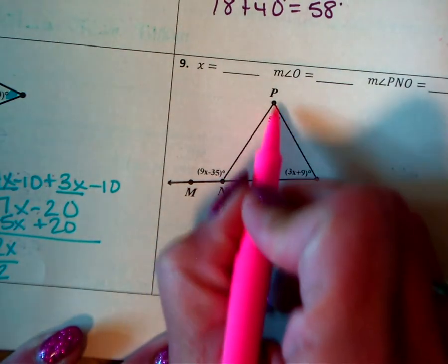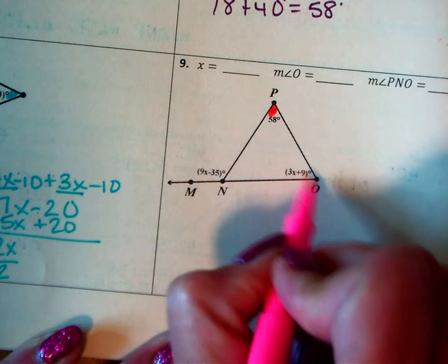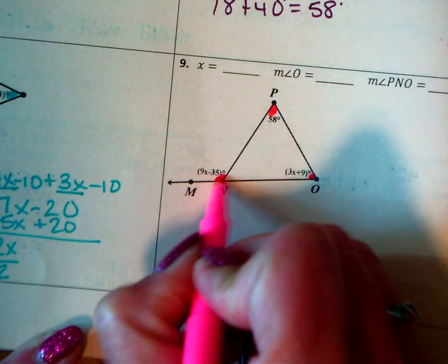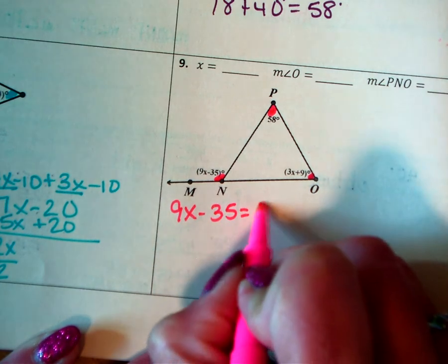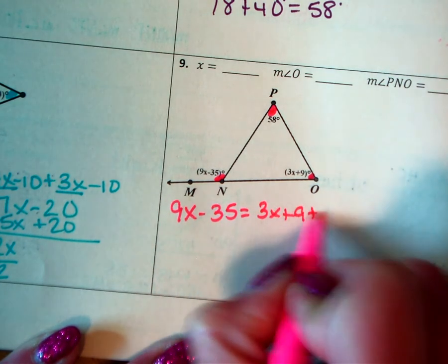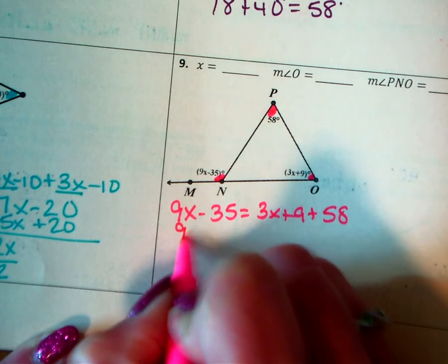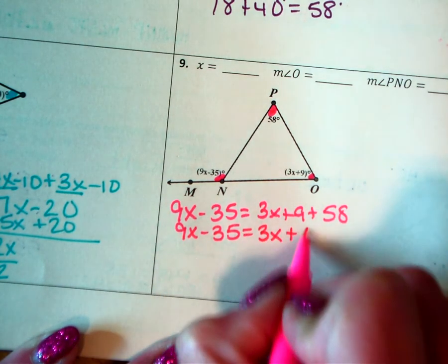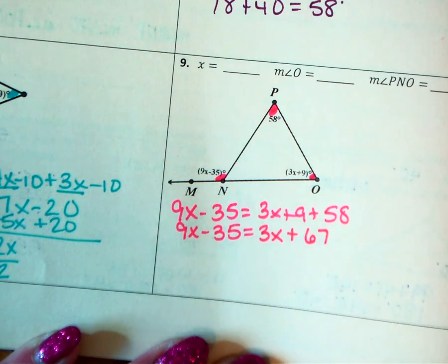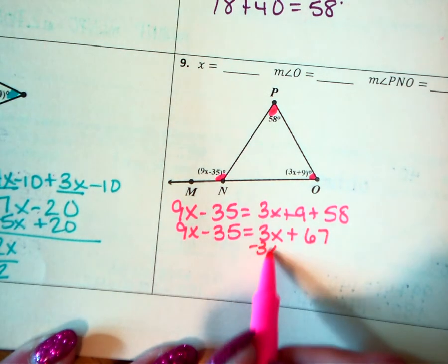Okay, so to start with, we're going to use that the non-adjacent interiors are equal to the exteriors. So 9x minus 35 is equal to 3x plus 9 plus 58. Okay, I'm going to keep this one and simplify this side. Even though there's not a ton, I'm still going to simplify it.